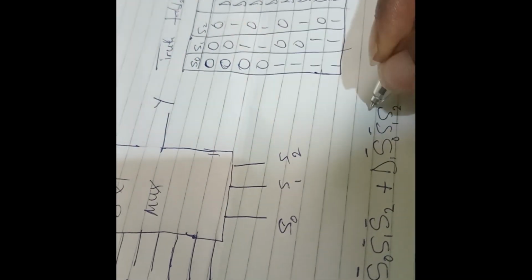Since it is 0 0 0 here, this is not, this is not, this is not, right? I add it. So I have another one here. D1, S0, S1, S2. Since we have 0 0 1, this is going to be 0 0, and I leave this one here.